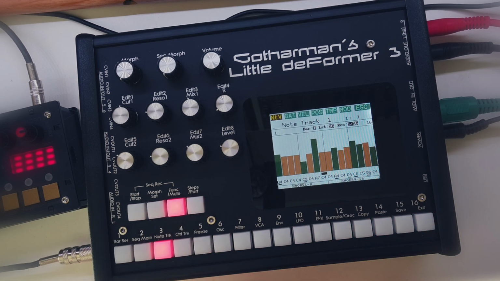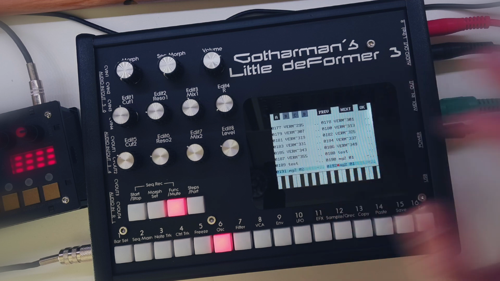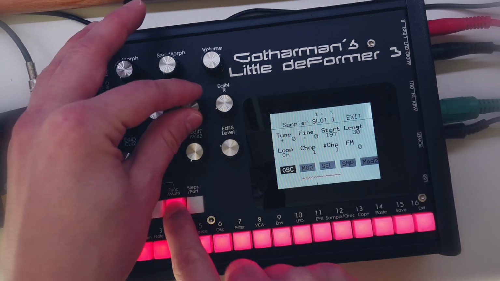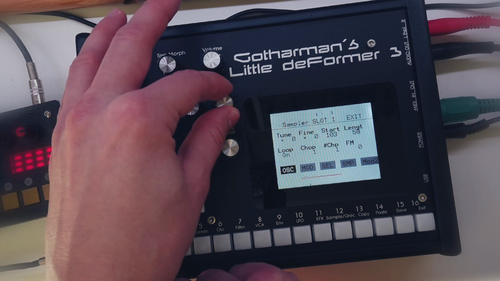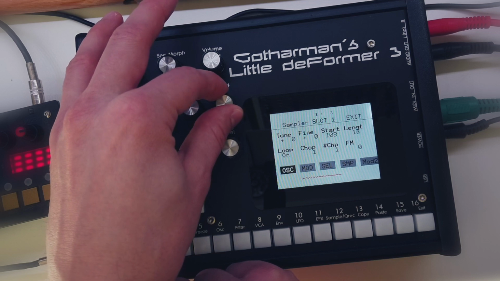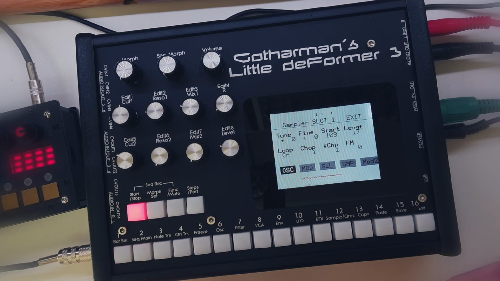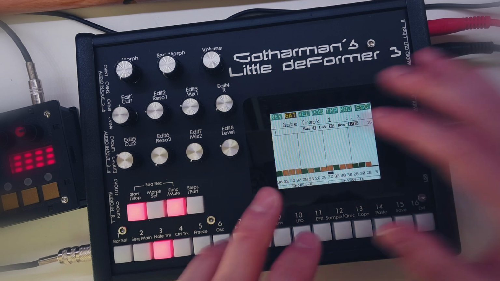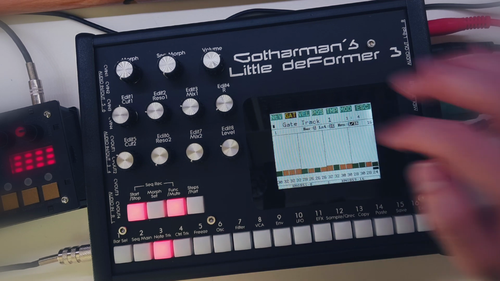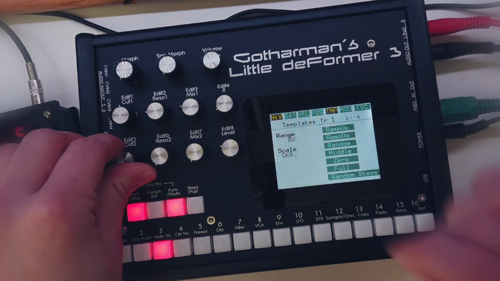Let's change that sample now by going to the oscillator menu again, the sample, and use the piano sound instead. And then let's listen to how it sounds. Let's play back the sequence again. Add some longer gate lengths. And we can quantize this into a C major scale.